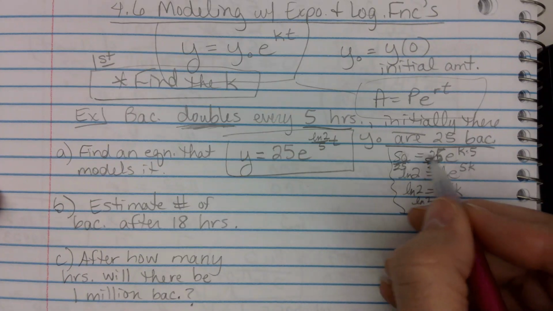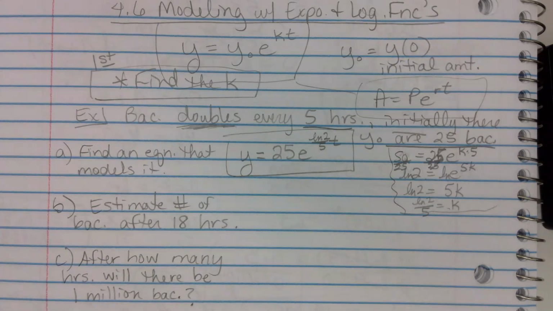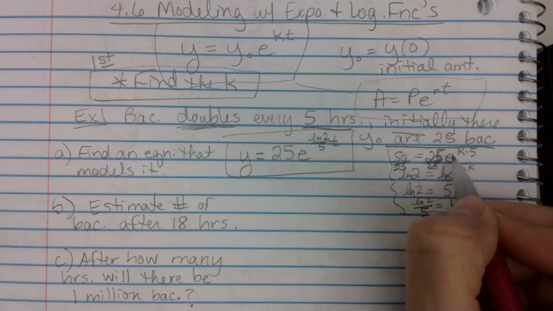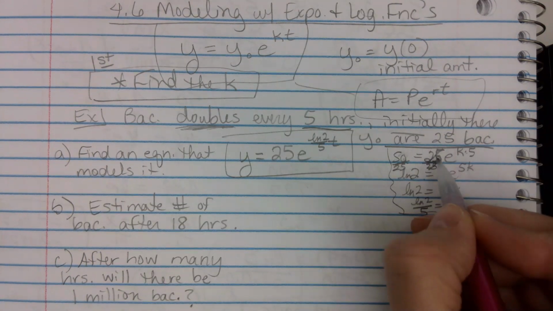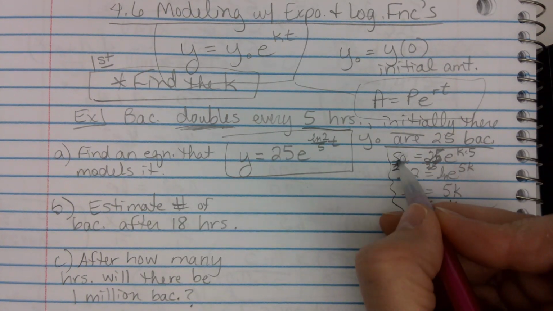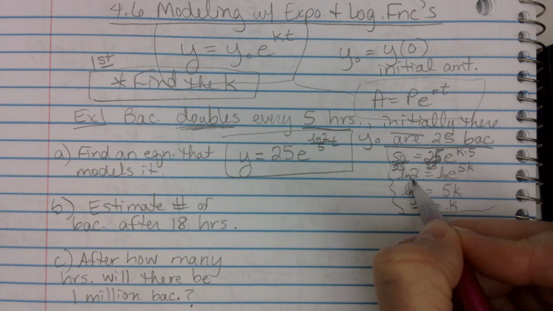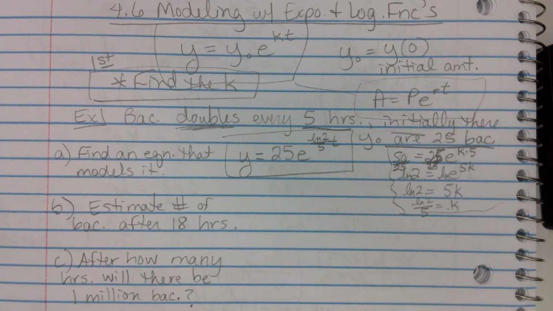So I cheated and didn't start out with 25 and double it. I'd still divide 50 by 25, so I'd still end up with my 2. Does everybody follow my cheating method? Everybody with me there? Yes.